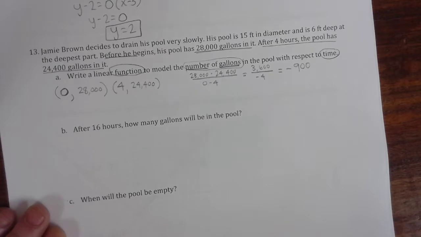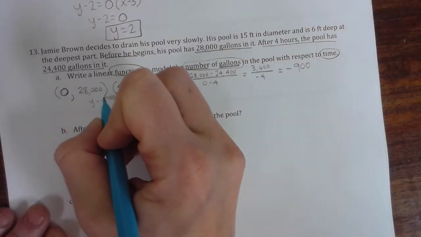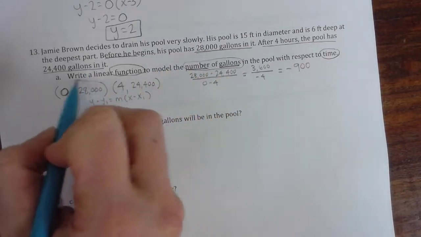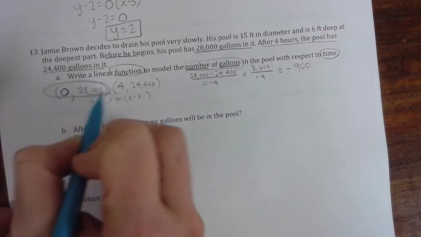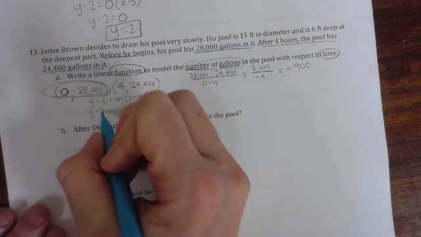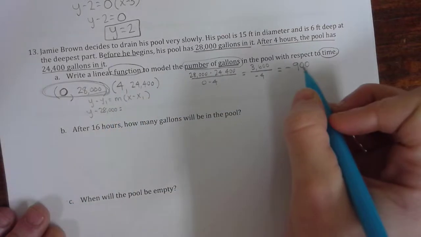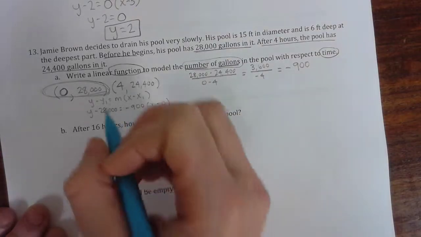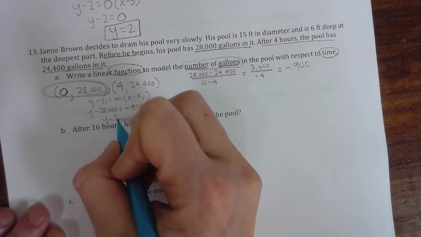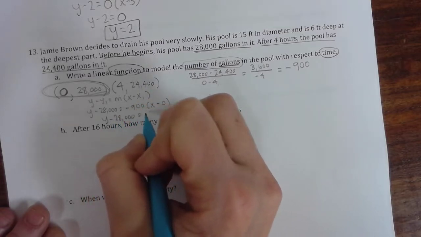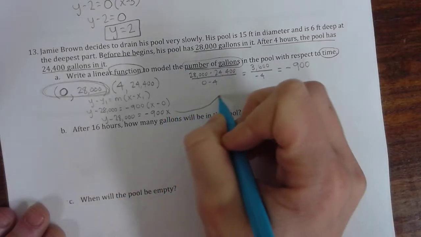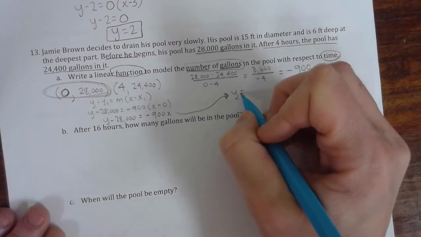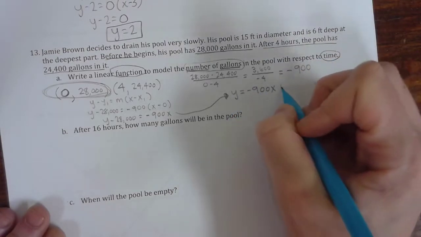After that, I can just use my point slope formula. y minus y1 equals m times x minus x1. So y minus, just pick you a point. I'll pick this one since it has 0 in it. That looks a little bit easier. y minus 28,000 equals negative 900 times x minus 0. Okay, so that just turns into y minus 28,000 equals negative 900x. Bring that over here. All I have to do now is bring this 28,000 over. So my equation is y equals negative 900x plus 28,000.